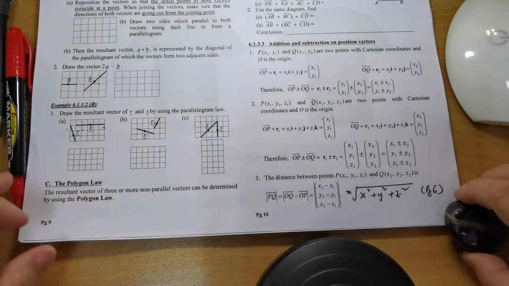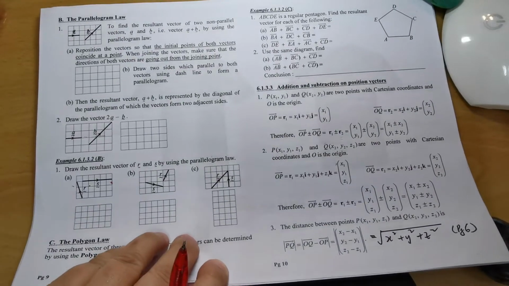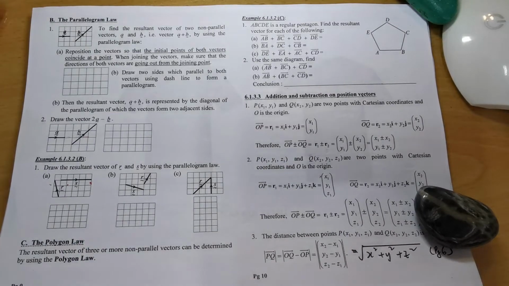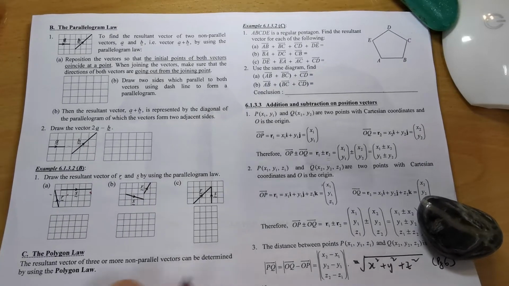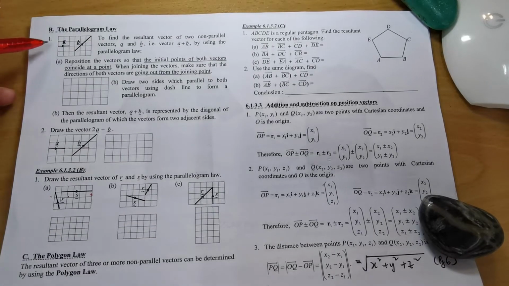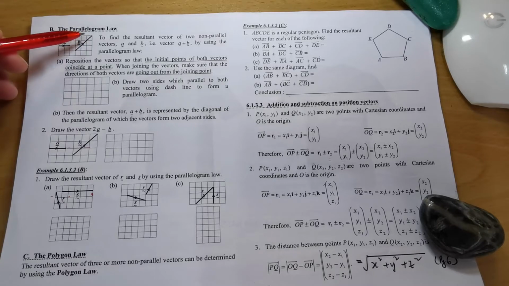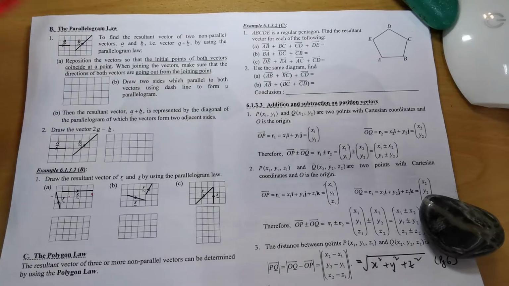Next we are going to see how to find the resultant vector by using the parallelogram law. We are using the same example, A and B. A is 2 units to the east, B is square root 18 units to the northeast. Find the resultant vector of these two non-parallel vectors by using the parallelogram law.